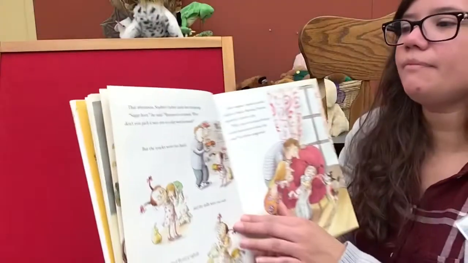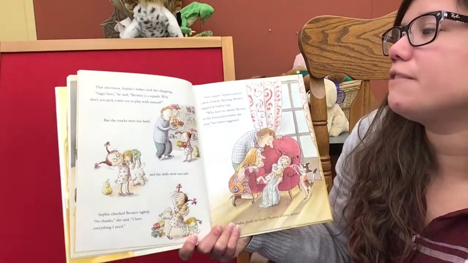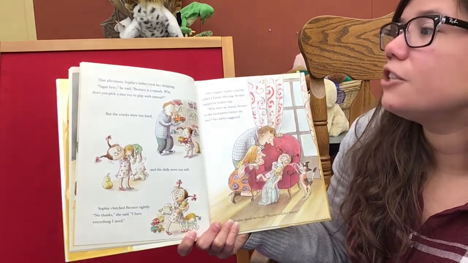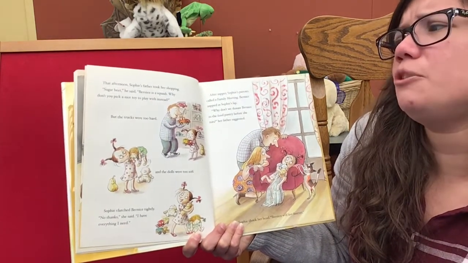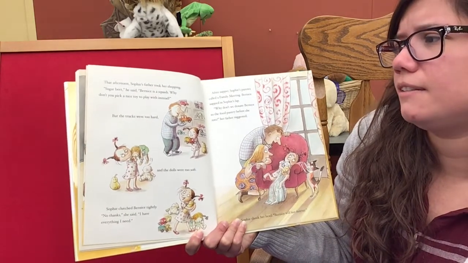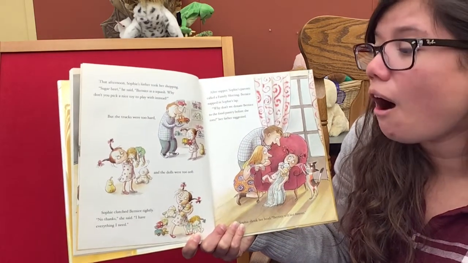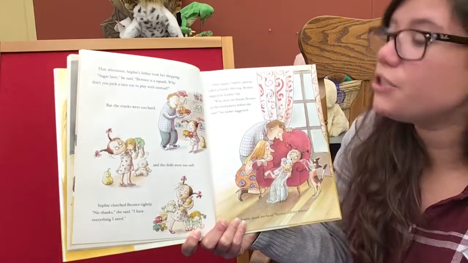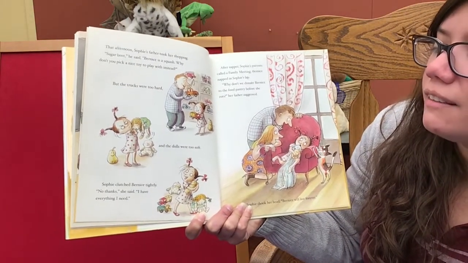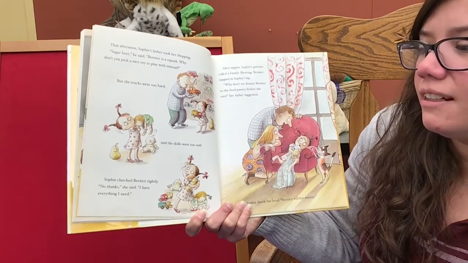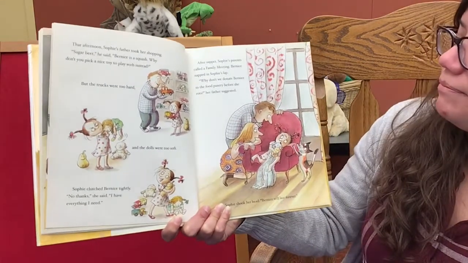That afternoon, Sophie's father took her shopping. "Sugar Beet," he said, "Bernice is a squash. Why don't you pick a nice toy to play with instead?" But the trucks were too hard, and the dolls were too soft. Sophie clutched Bernice tightly. "No thanks," she said. "I have everything I need."